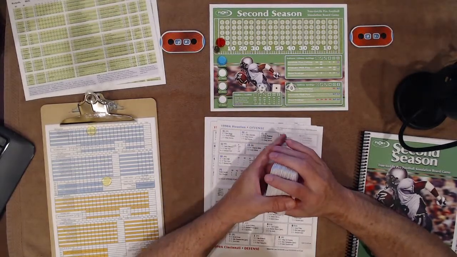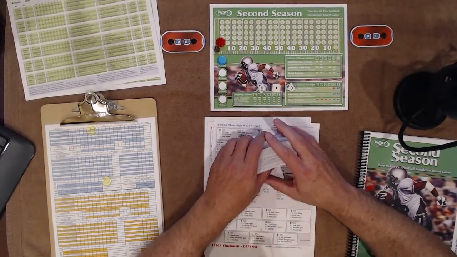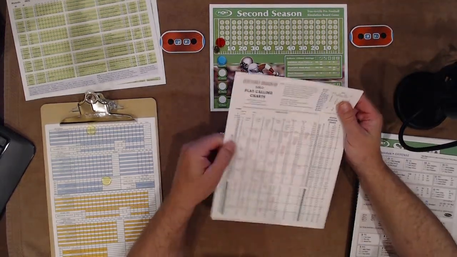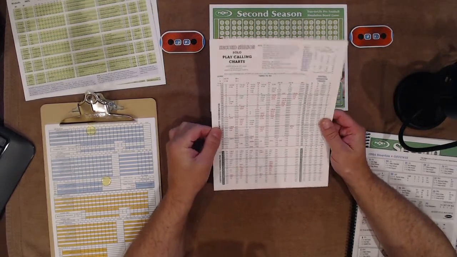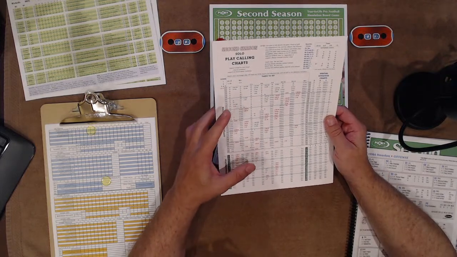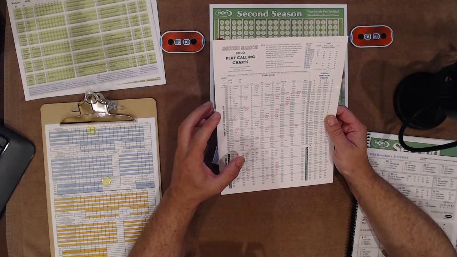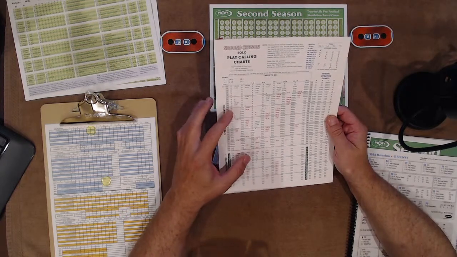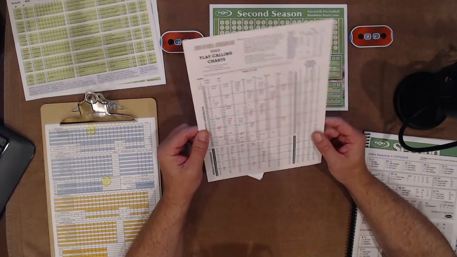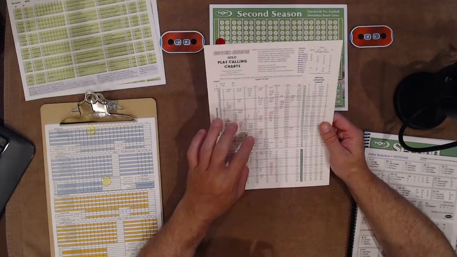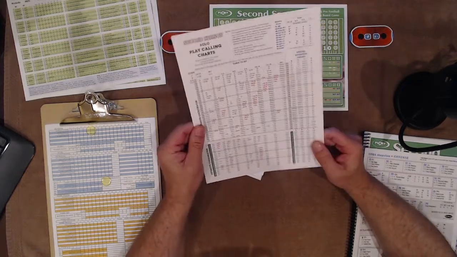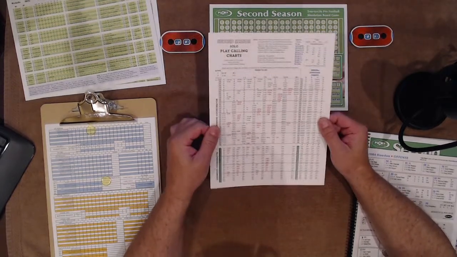But anyways, so that is my modification. So first of all, if you don't have anything, I would download this sheet and use this sheet if you're playing solo, because this is a great sheet. A sheet like this is needed for Inside Blitz, to be honest. And so I'm going to be working on something for that, probably manipulating this a little bit so it fits the Inside Blitz system. But this is a great solo playing chart. So this would be your first option.